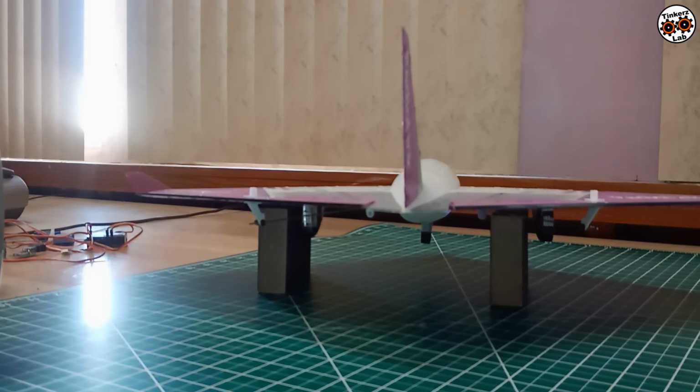So stay tuned. As soon as I have the weather, we'll be testing this plane with our setup that we just performed with the Radiolink T12D transmitter.